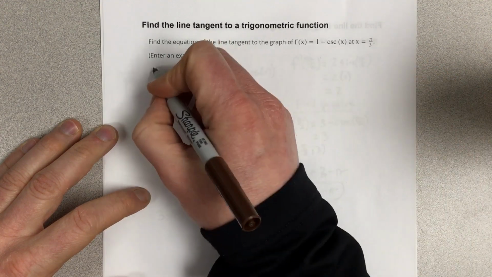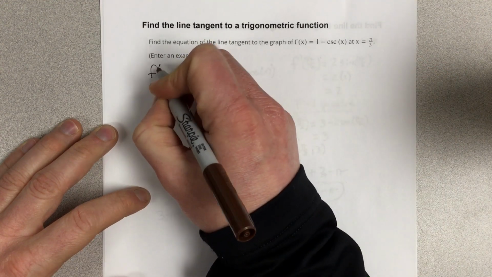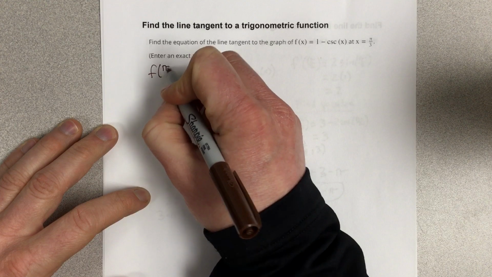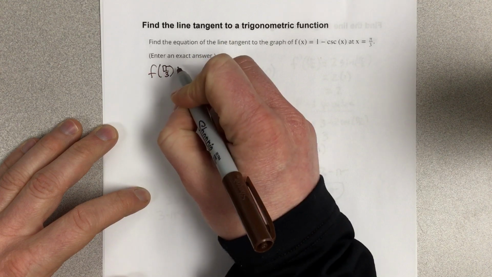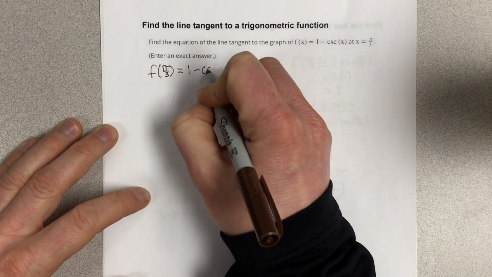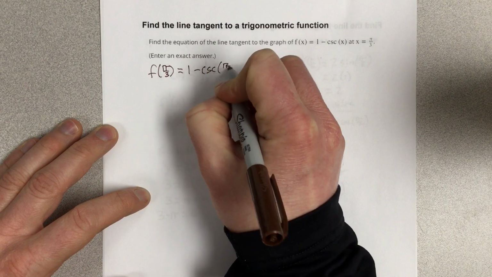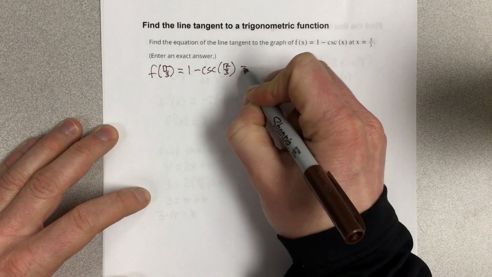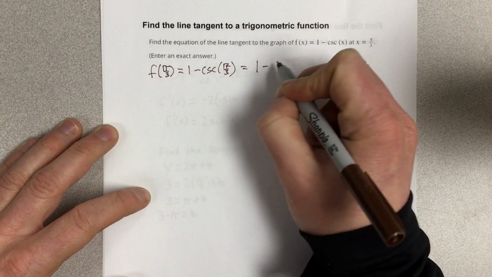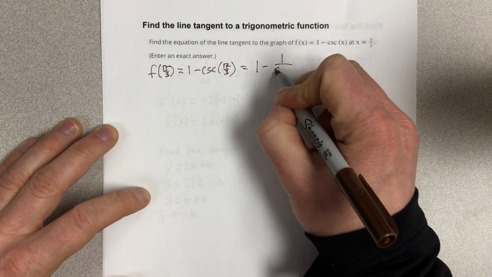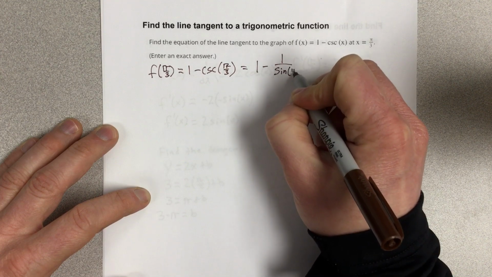So I'm going to go ahead and say f of pi over 3, so I'll plug in the x value, is going to equal 1 minus cosecant of pi over 3. Which gives me 1 minus 1 over sine of pi over 3.